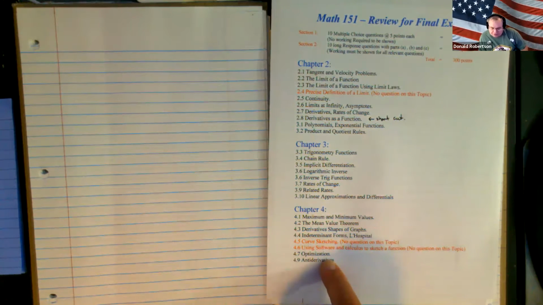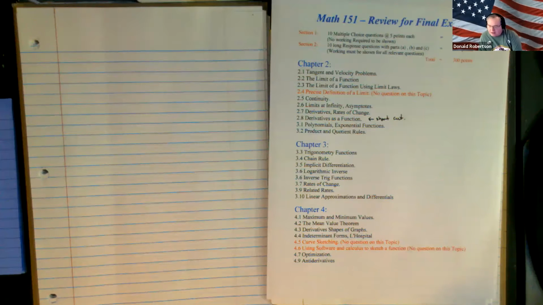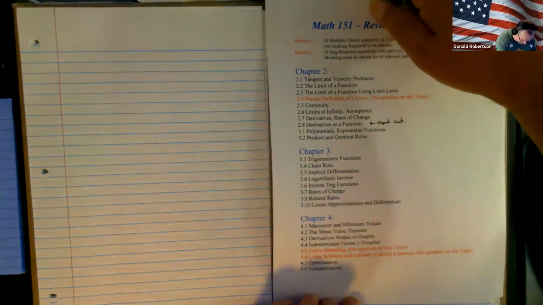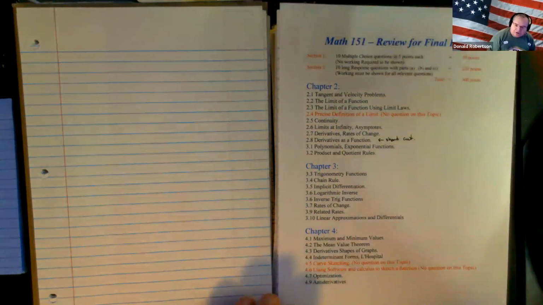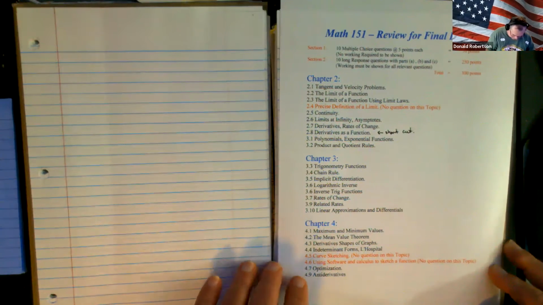Then you have optimization. I'm definitely going to give you a question on that in section 2, and antiderivatives, you're definitely going to get a question on that. So that's the big picture. That's what your final is going to contain. Anybody want to start with a question or a topic or whatever?